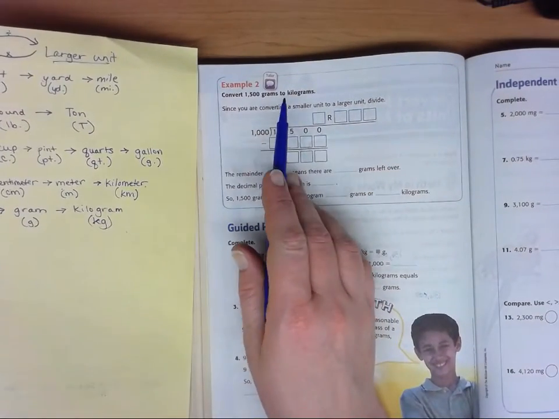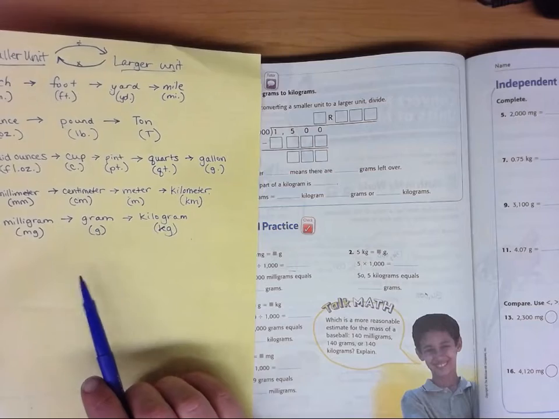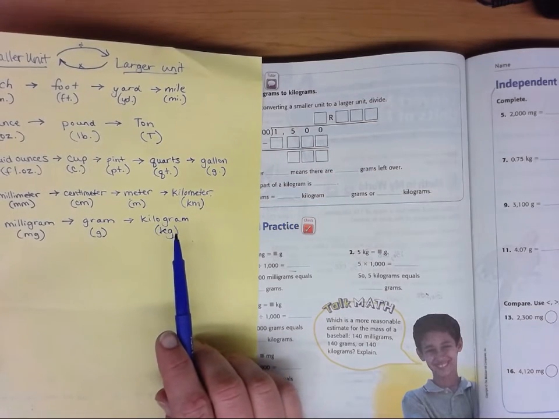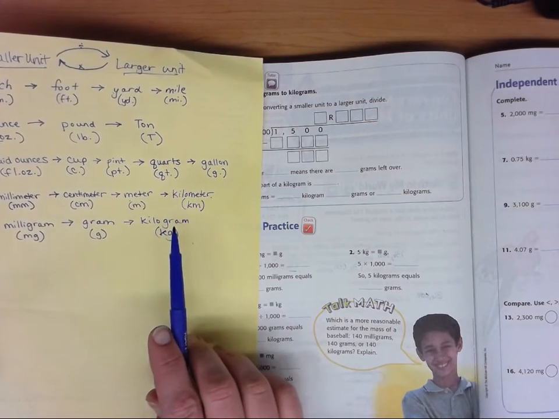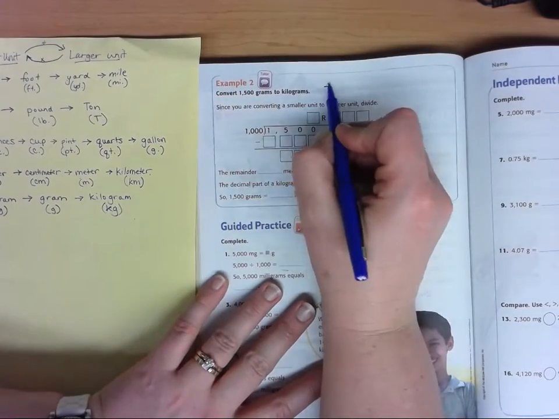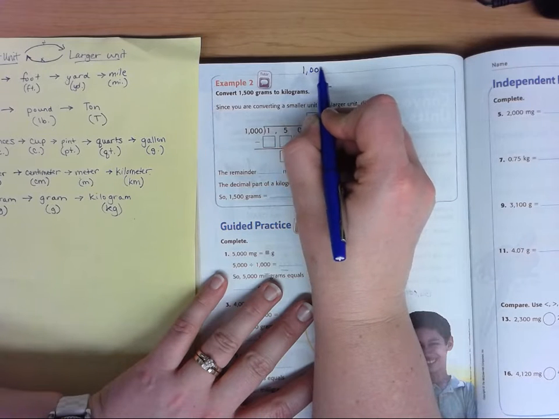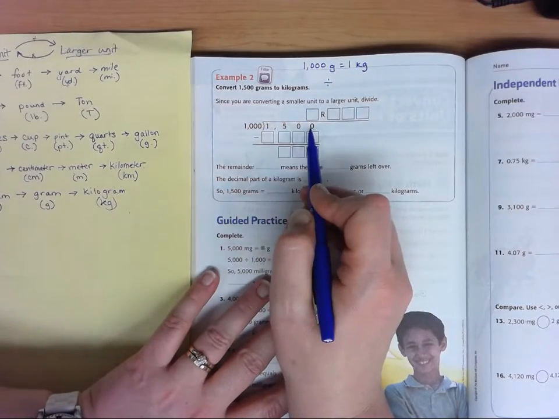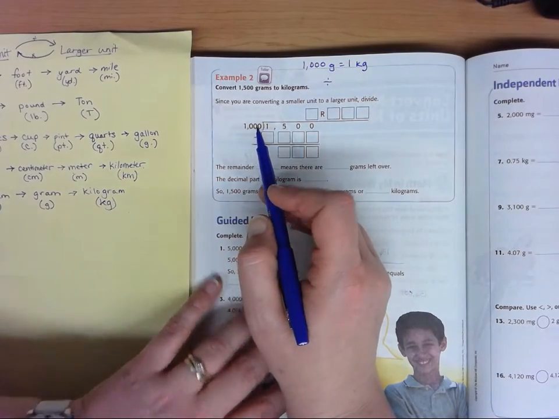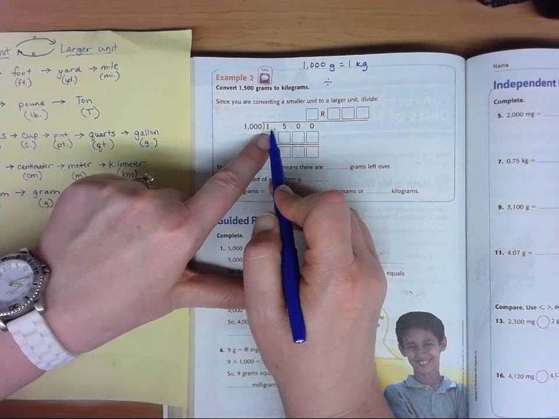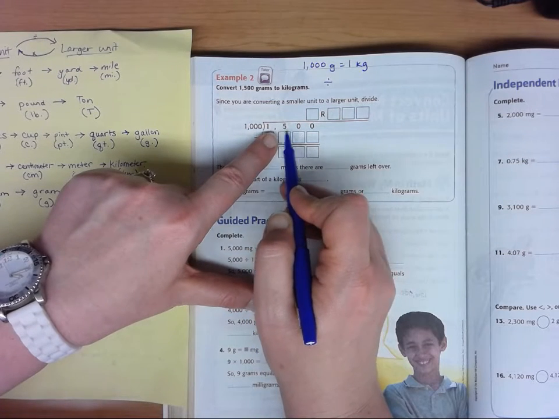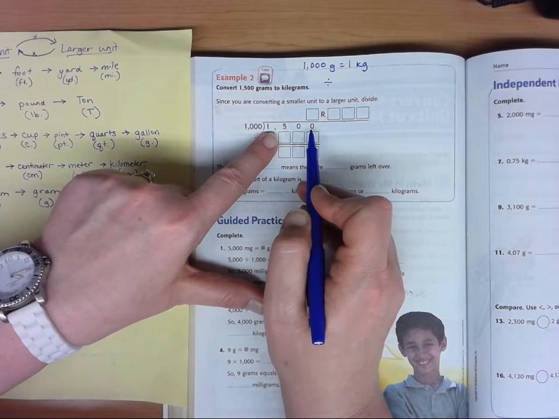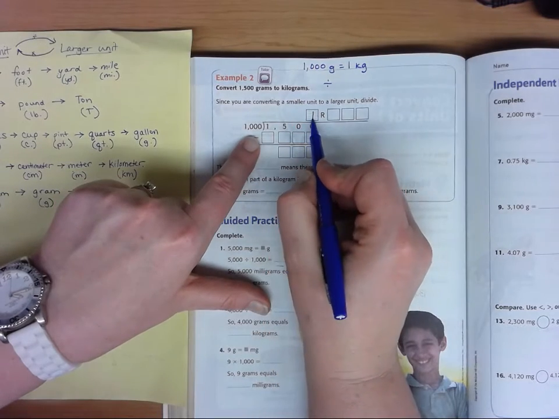Turn the page. It says convert 1,500 grams to kilograms. So we're going grams up to kilograms. Again, small to large, we divide. We still know that there are 1,000 grams in 1 kilogram. So we're going to take 1,500 divided by 1,000. Well, we know 1,000 can't go into 1 or into 15 or into 150, but it can go into 1,500. It can go 1 time.